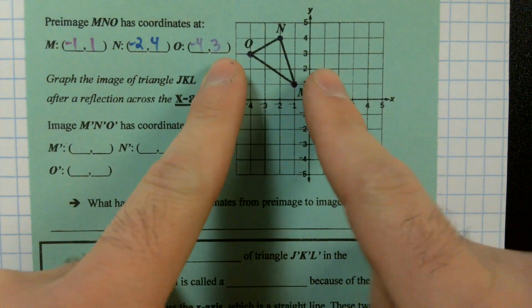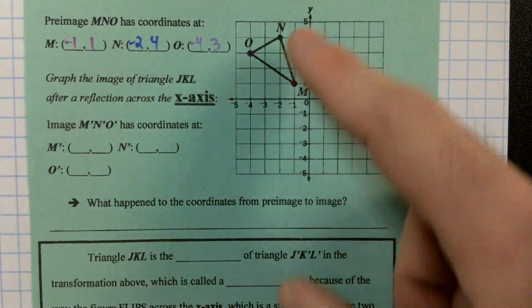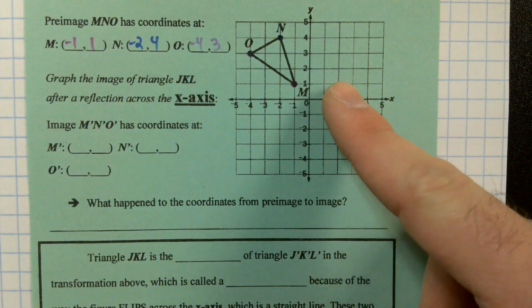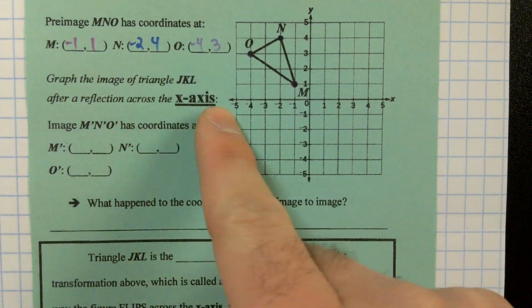What do we call this shape here? Our beginning shape, our starting point. The pre-image. That's right. Now we're going to create an image of this triangle by reflecting it across the x-axis.